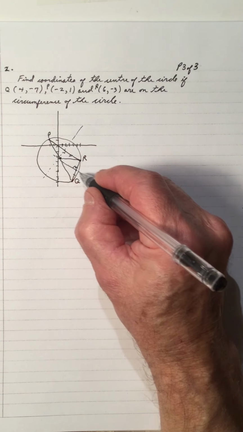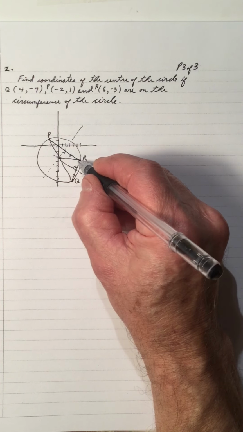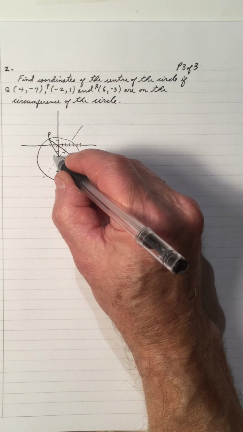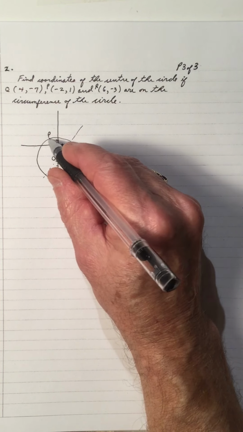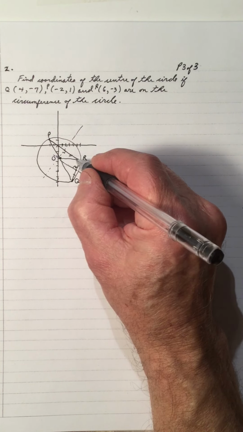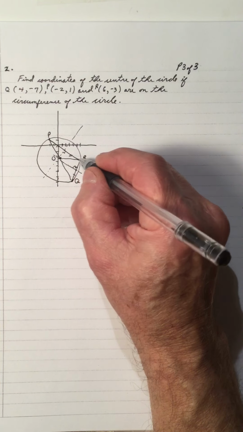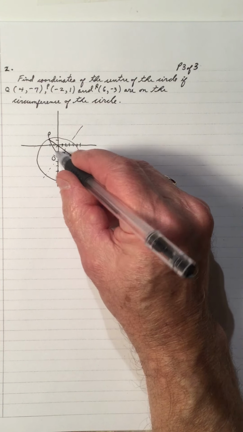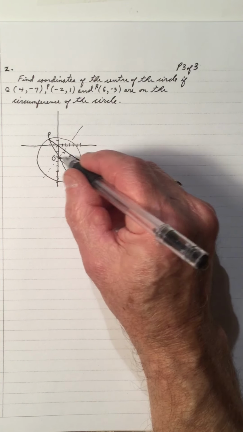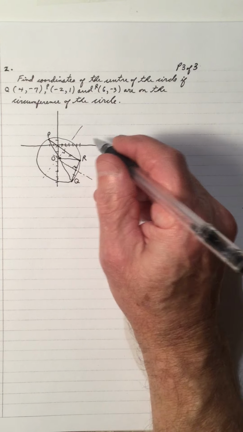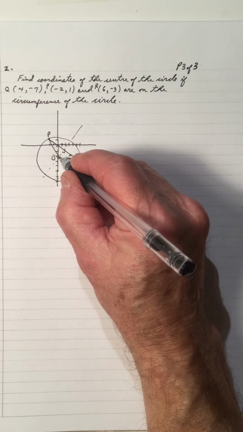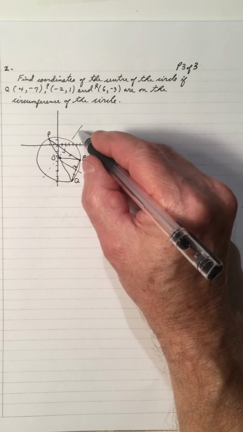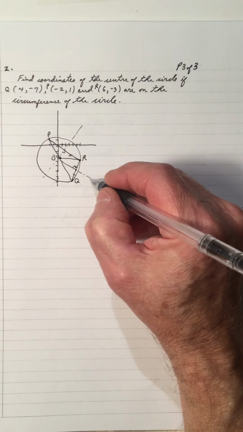If you call that O the center, OP equals OR by the perpendicular bisector theorem, and OR equals OQ by the perpendicular bisector theorem. So OP, OR, and OQ are all equal, which means this is the center, because these are all radii. To find it, we're going to get the equations of the perpendicular bisectors and solve them.